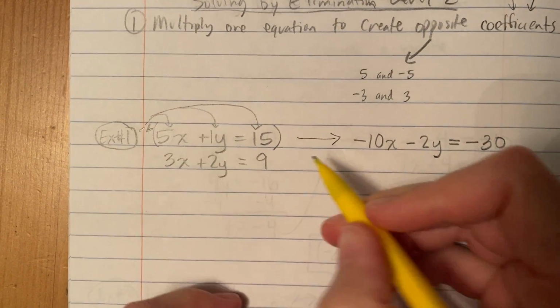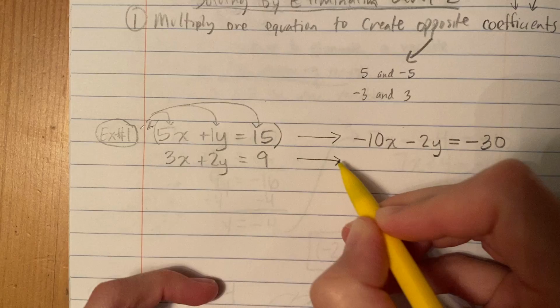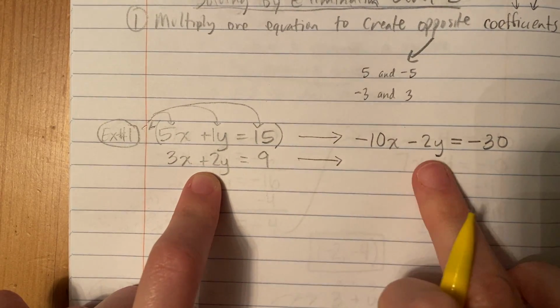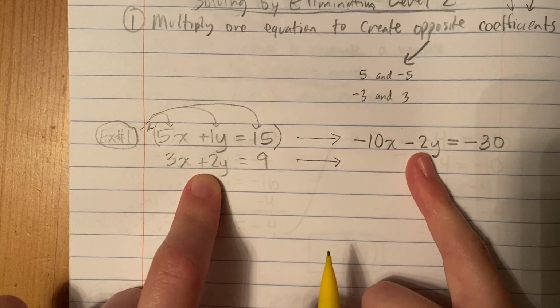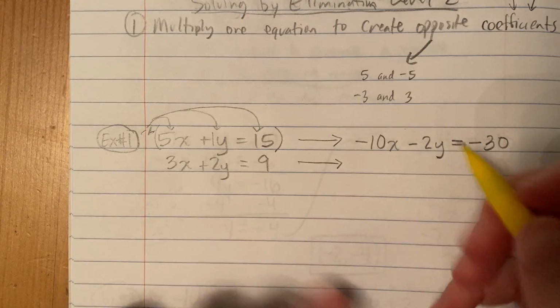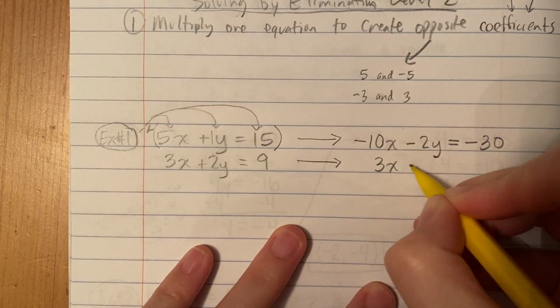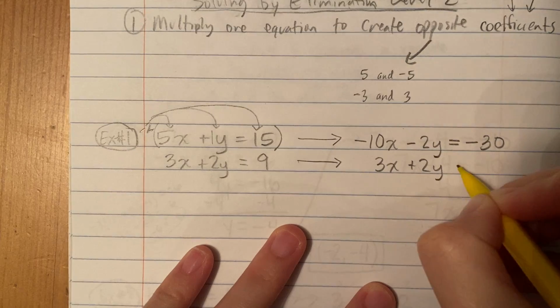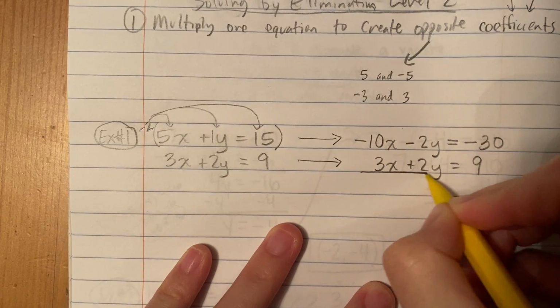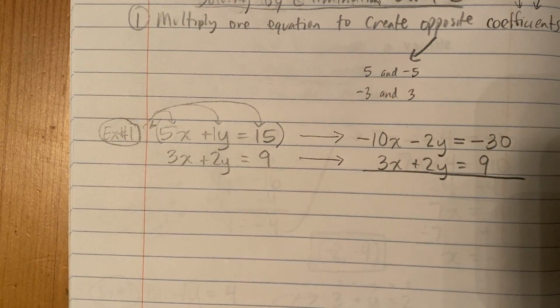Okay, now I'm just going to recopy this equation. Why? Because look, there's my -2. It's what I was wishing for. And here's my +2 that it's going to eliminate with. So watch, I'm lining up my terms. And now I'm ready to add the equations.